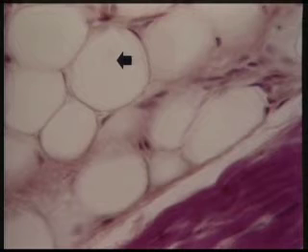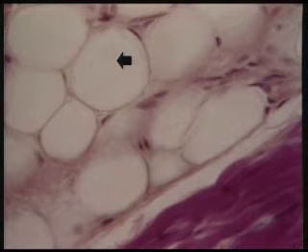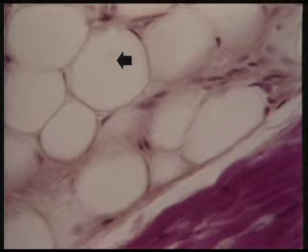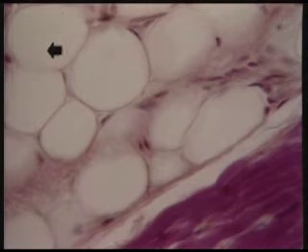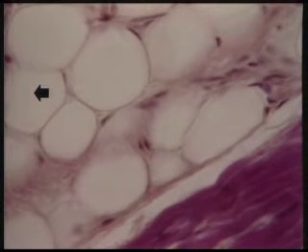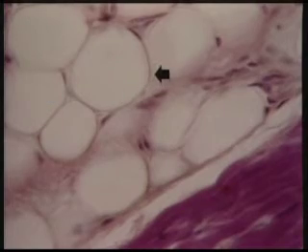Question number 8. What kind of cell is the arrow sitting in right here? That is a fat cell, or adipocyte. Here's another one over here, and another one over here. In the light microscope, in standard H&E preparations, these fat cells tend to look sort of like soap bubbles.